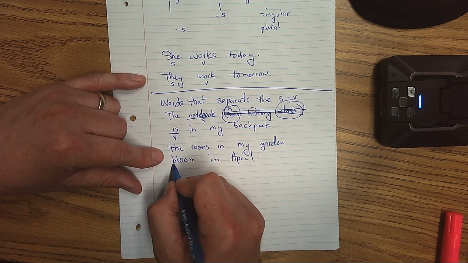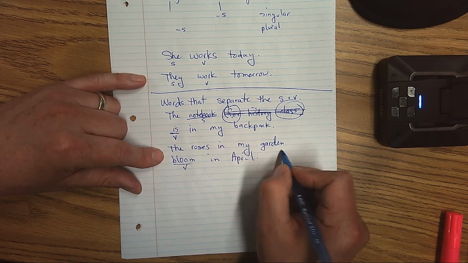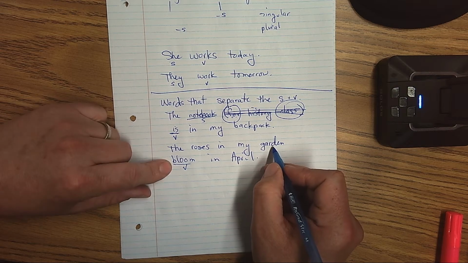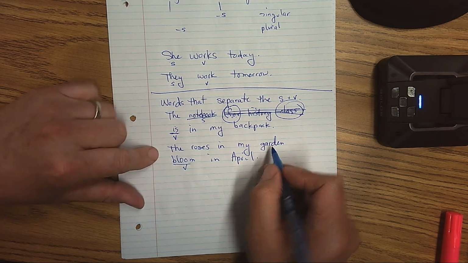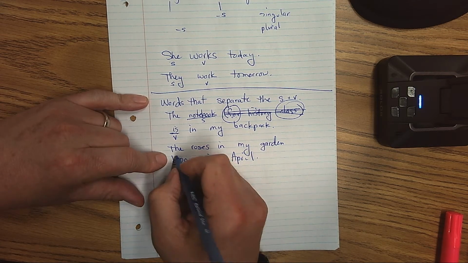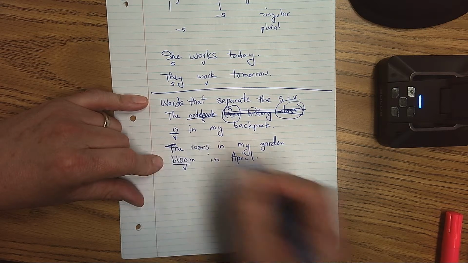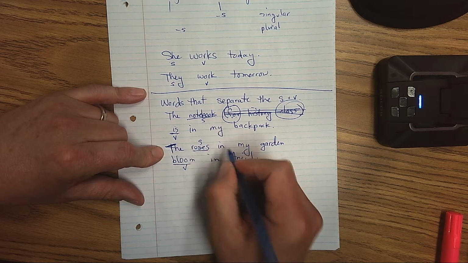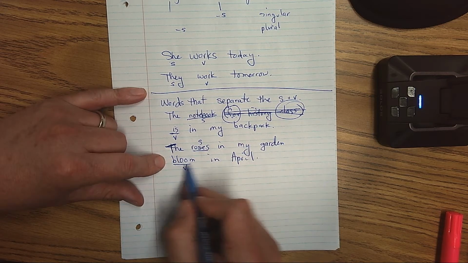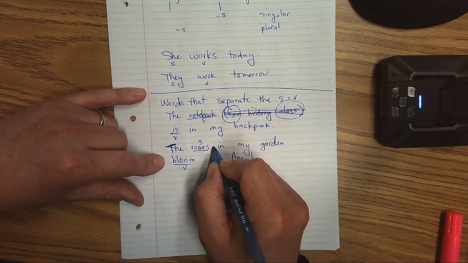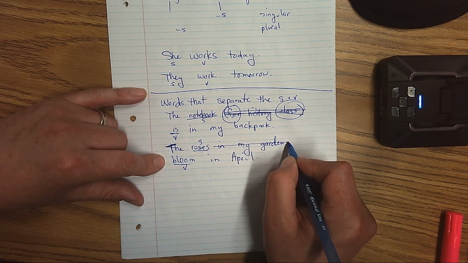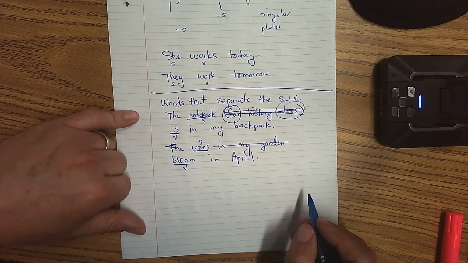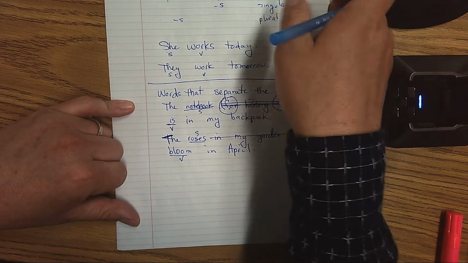Here we have the verb is bloom. The subject is not garden. If the subject were garden, it would be blooms. The garden blooms. But it's the roses bloom. The roses is the subject. So the roses in my garden bloom in April. So remember, a prepositional phrase can never have the subject or the verb. So I'm crossing that out for that reason, just to show you how much easier it is if you know that rule.